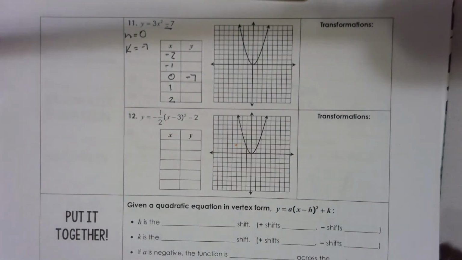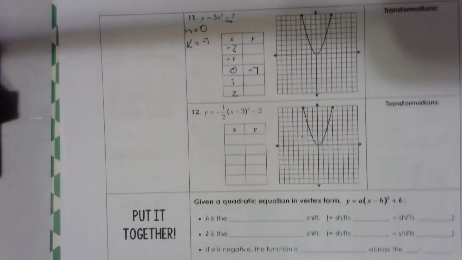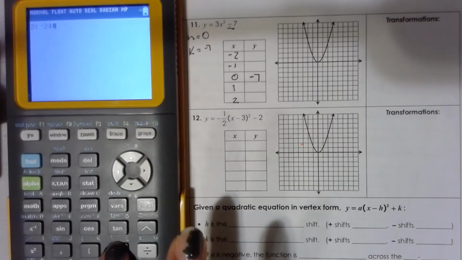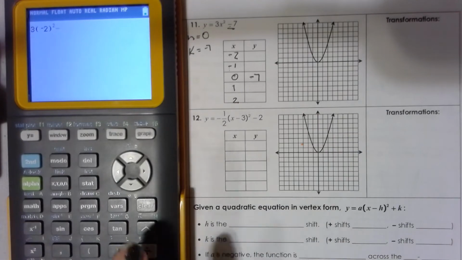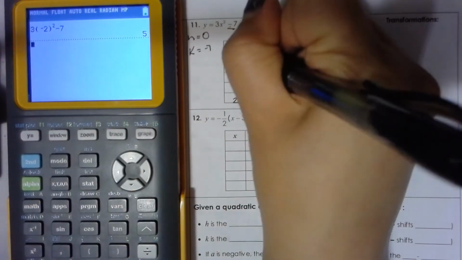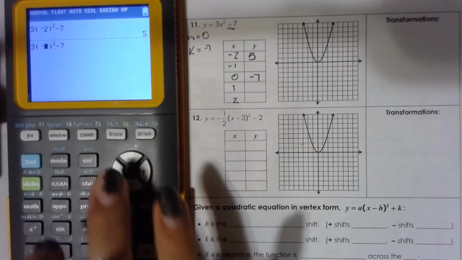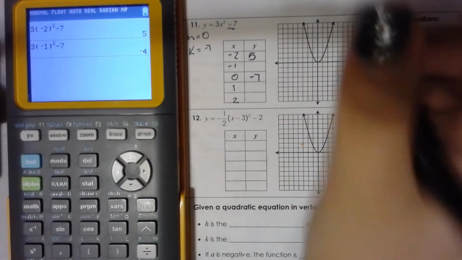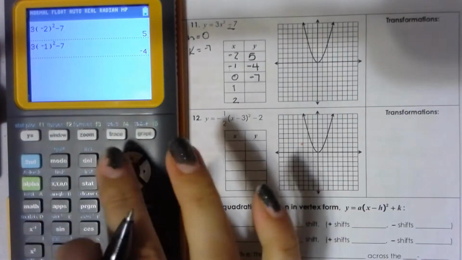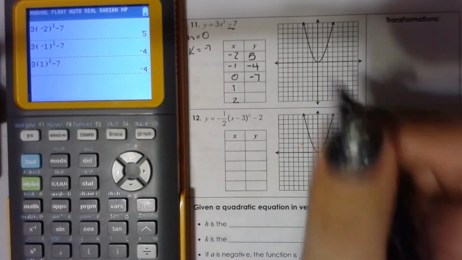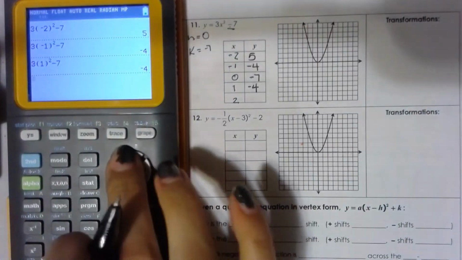Placing each of these in there, we have 3 times -2 squared minus 7 gave us back 5. Redoing that equation, except with a -1, gives back -4. Redoing that, except with +1, gives you back -4. And then redoing that, but with +2, gives you back +5.